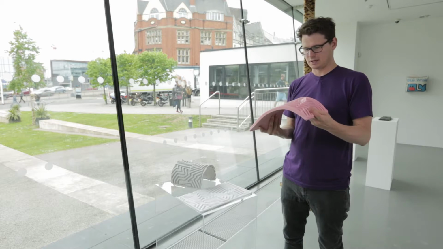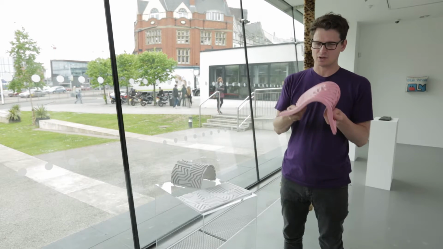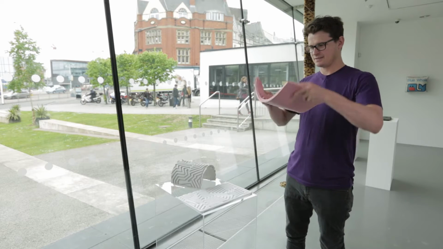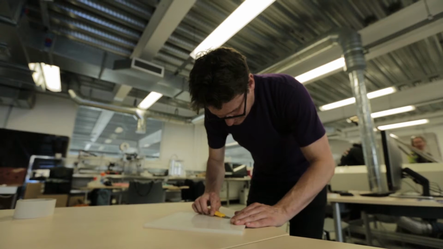I think that's what I like about it, is that I've come up with a process as opposed to a finished object, and that process is flexible enough that it should enable me to make all sorts of objects of all sorts of scales.